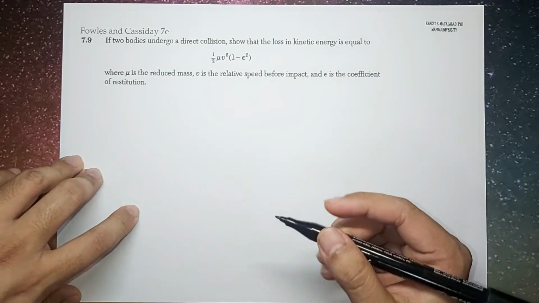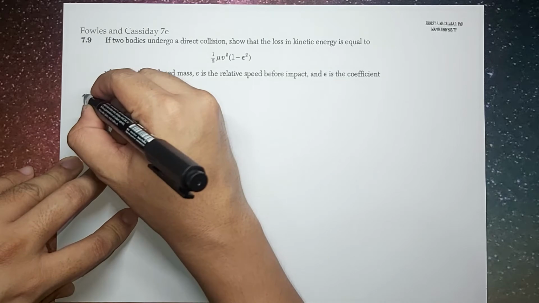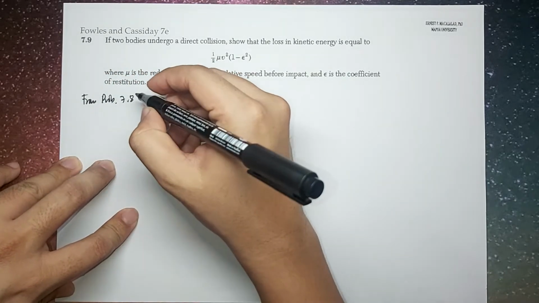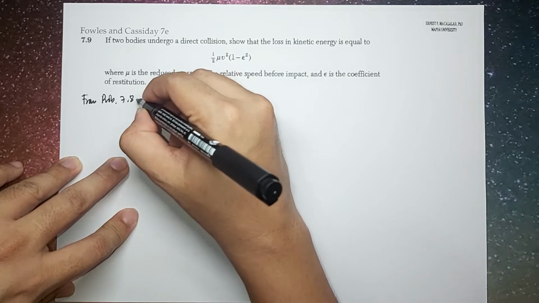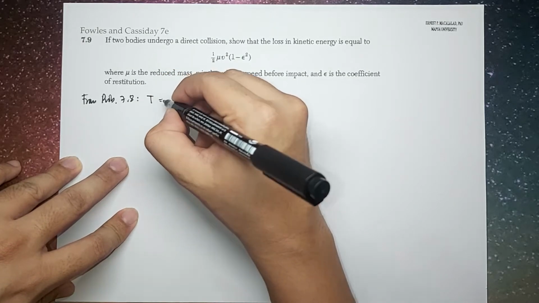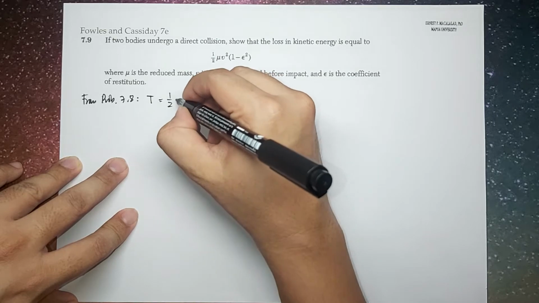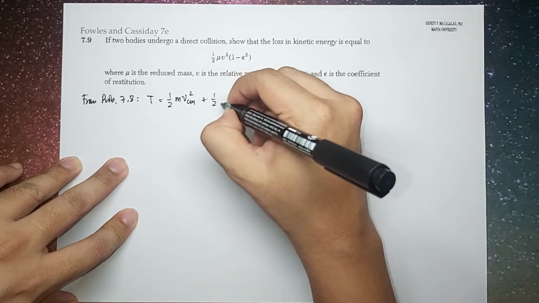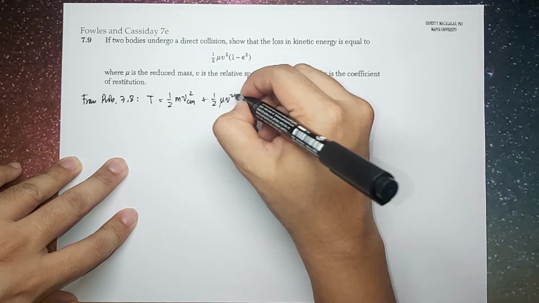So we remember that from problem 7.8, we showed that the kinetic energy is equal to 1/2 m v_cm squared plus 1/2 mu v squared.